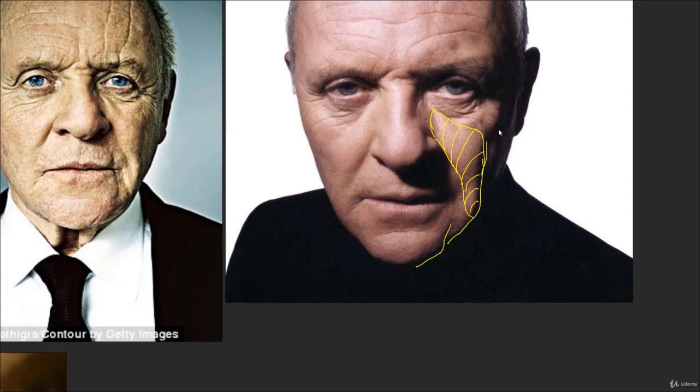That's because right under this we can clearly see a nice separation for his zygomatic bone. Note that in all these images we can clearly see his zygomatic bone going under these fat pads.